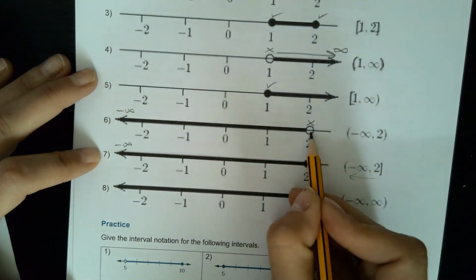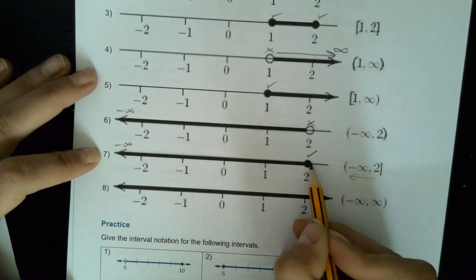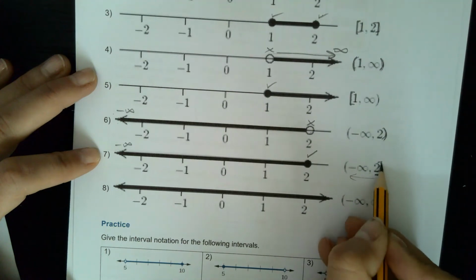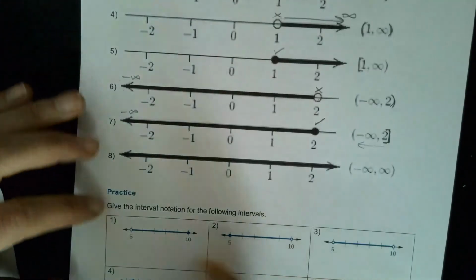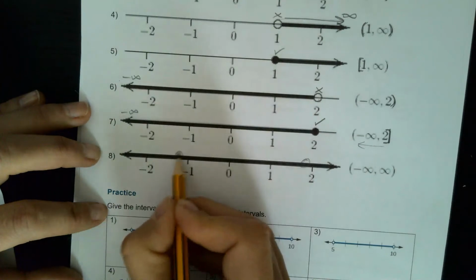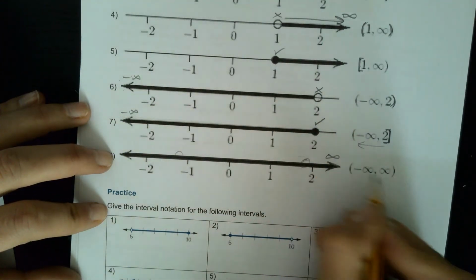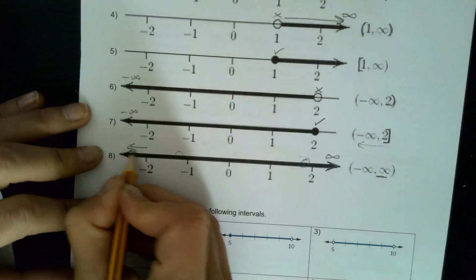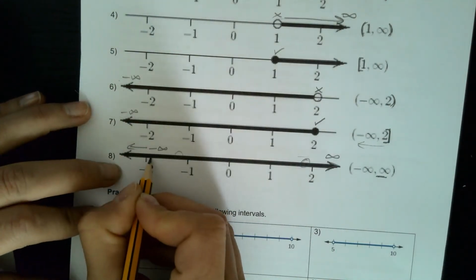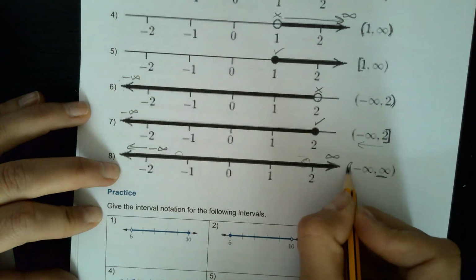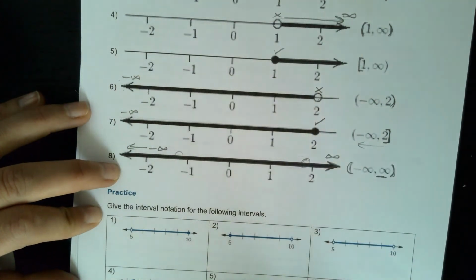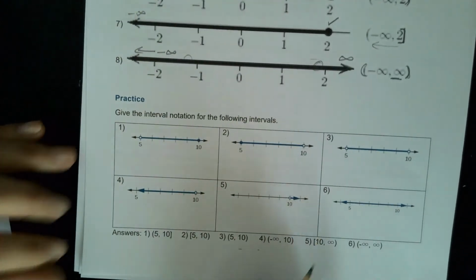And here, don't include the 2. Here, please include the 2. So square bracket. And here you don't see any dots. So this arrow says it's going all the way towards infinity and all the way towards negative infinity. And infinity, you always use round brackets. Okay, so let's look at these.